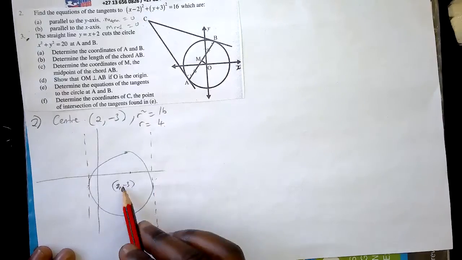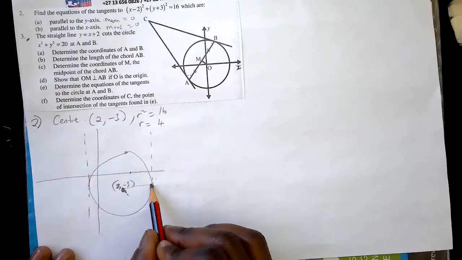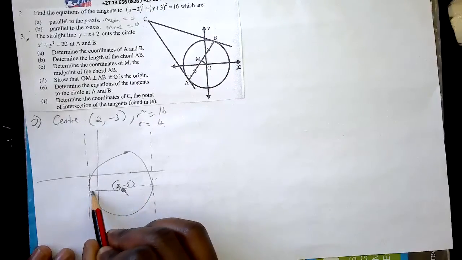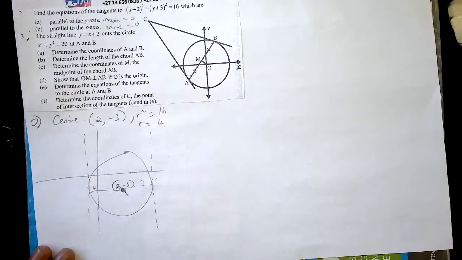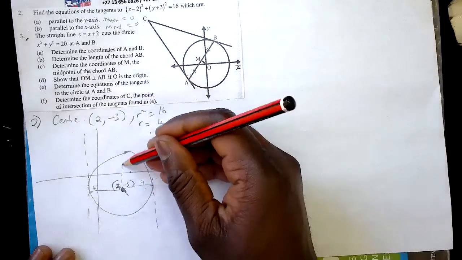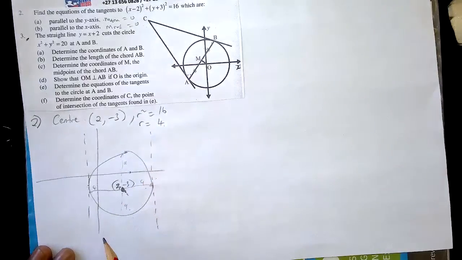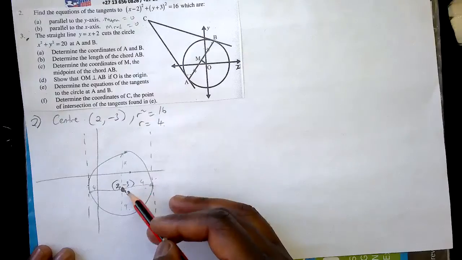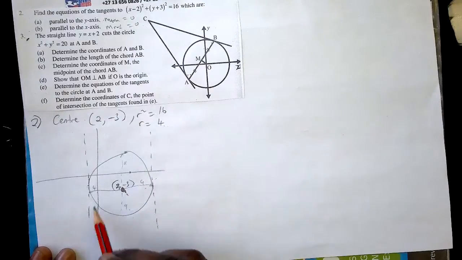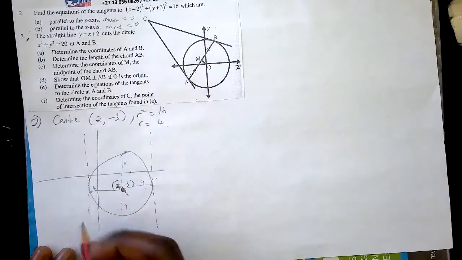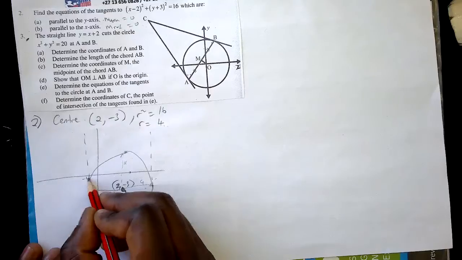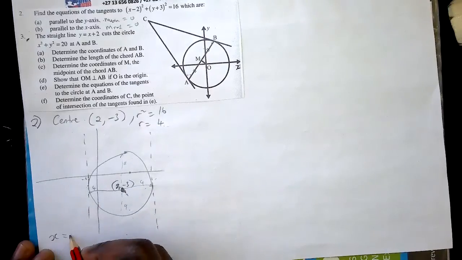So that's what you're saying here. You have got 4 units going there, and also 4 units going there. Then you're going to have also 4 units going up, then also 4 units going down to the circumference. Because remember, it's the distance from the center to the circumference, which is your radius. So if we say 2 minus 4, we get minus 2. So x is going to be equal to minus 2.